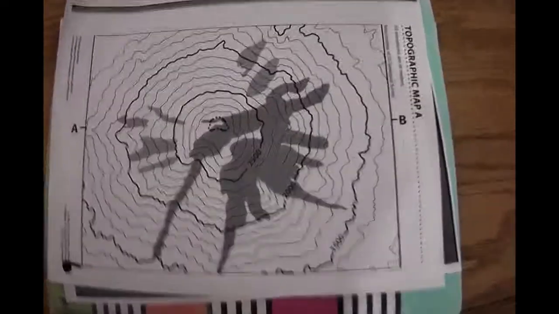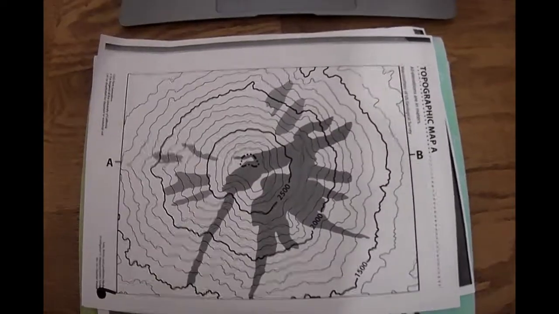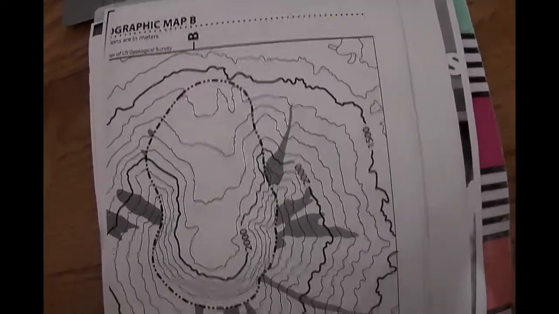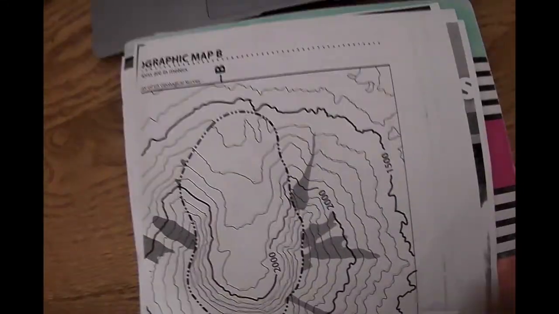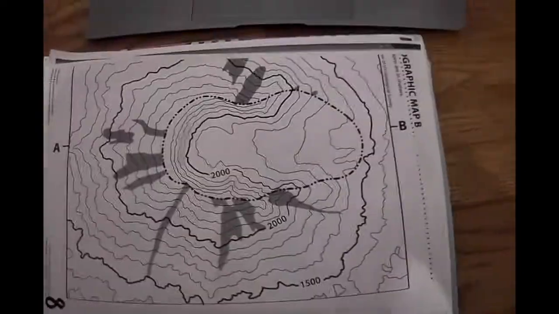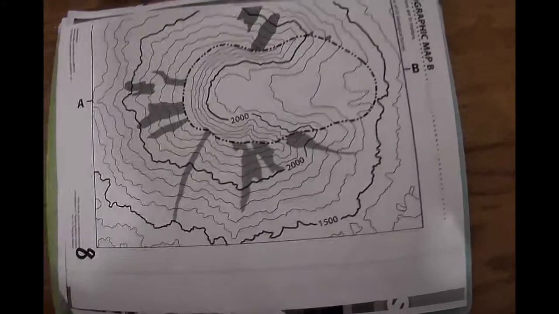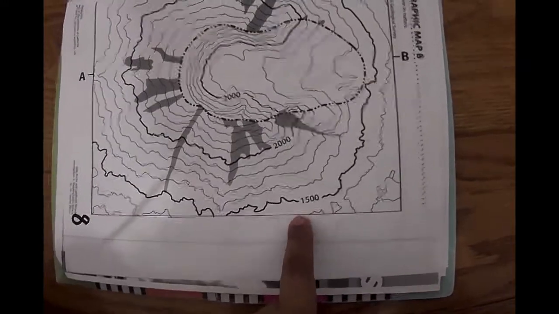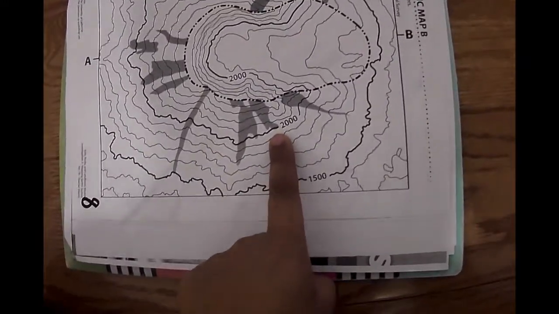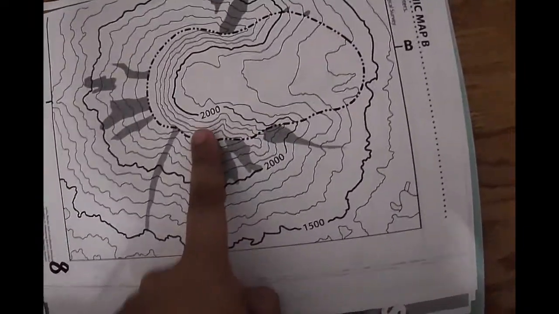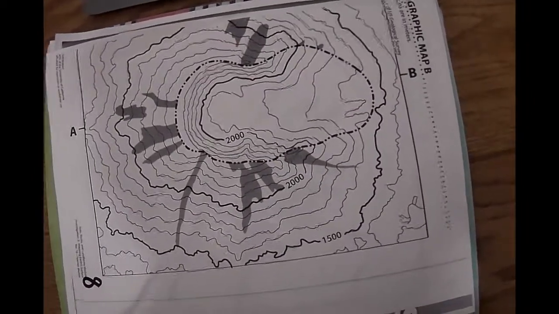If you have your science packet, please turn to page 8. Page 8 shows us a copy of Topographic Map B. Let's take a look at the elevations on Topographic Map B. When we look at the elevation of Topographic Map B, it starts at 1,500, increases to 2,000. However, the next elevation point on the contour line is also 2,000.